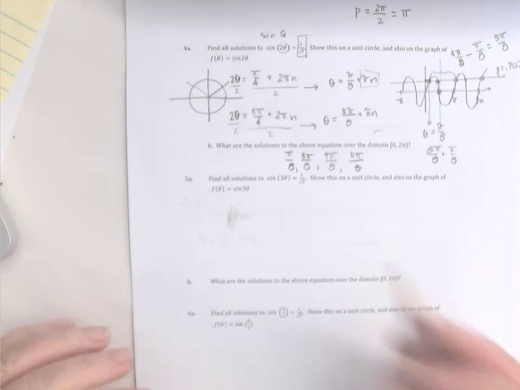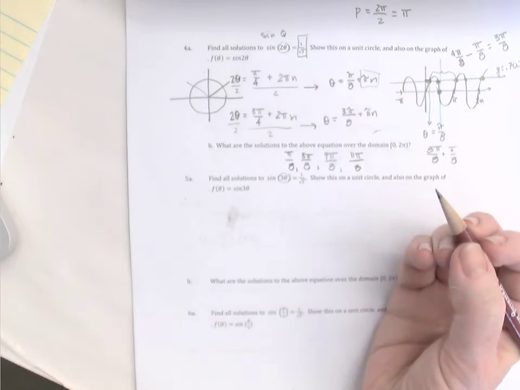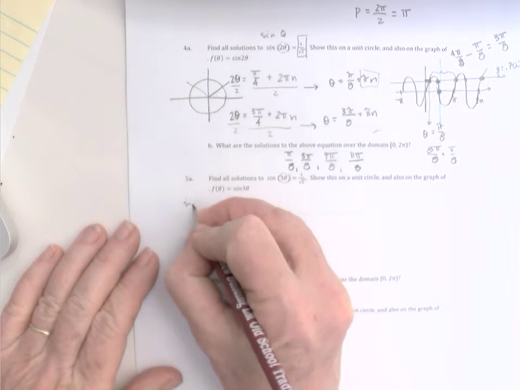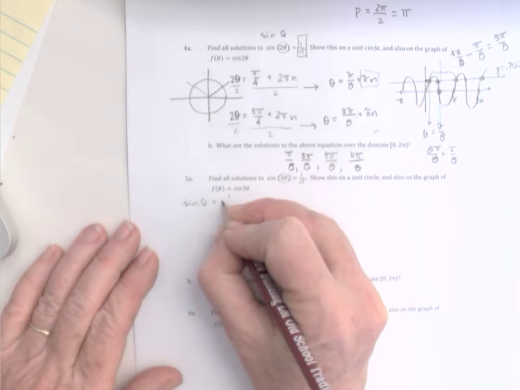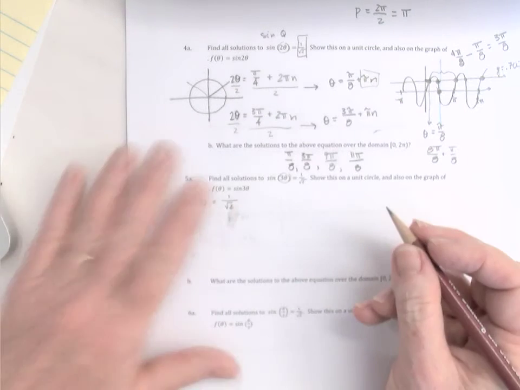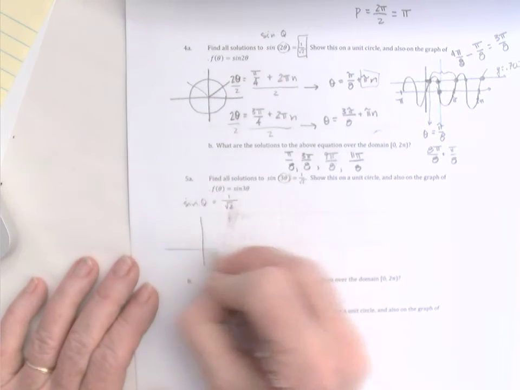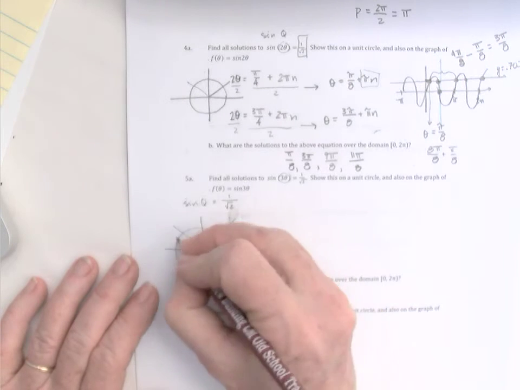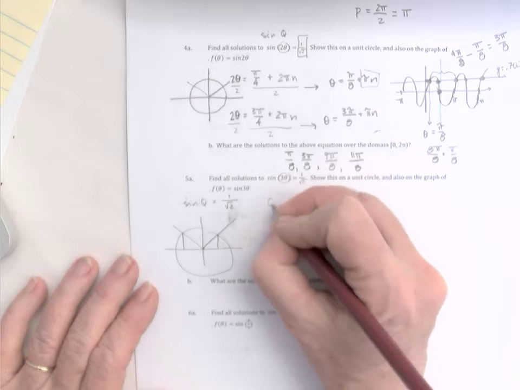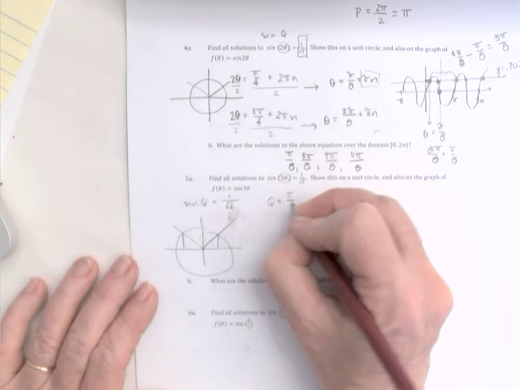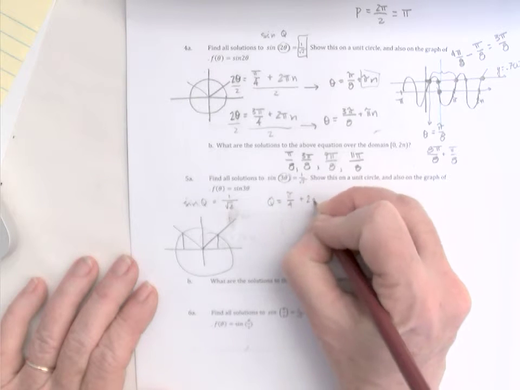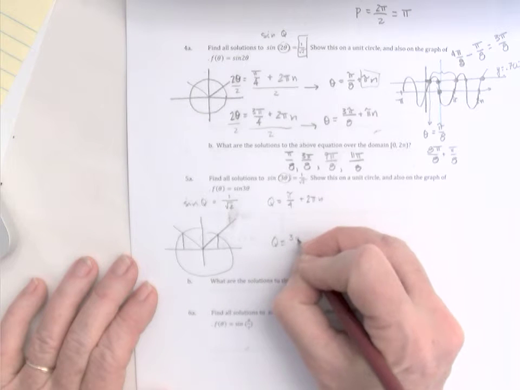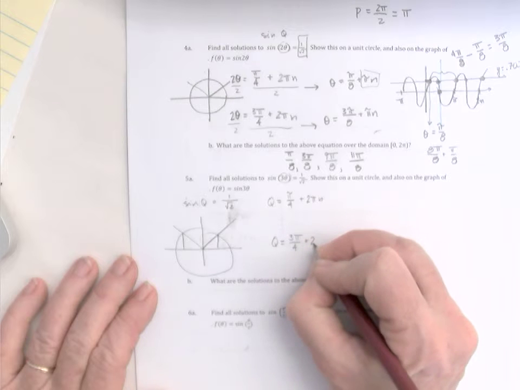5, we have another situation where we have some sort of a horizontal shrinking or stretching. So let's imagine that sine of q is 1 over square root of 2. And if that's the case, we know that q would be in the first quadrant or the second quadrant. And in fact, we know that q here would be pi over 4 plus 2 pi n, any multiple, or q would be 3 pi over 4 plus 2 pi n.